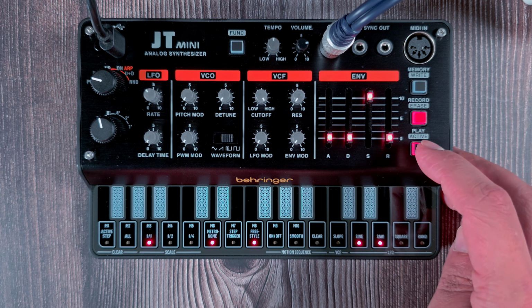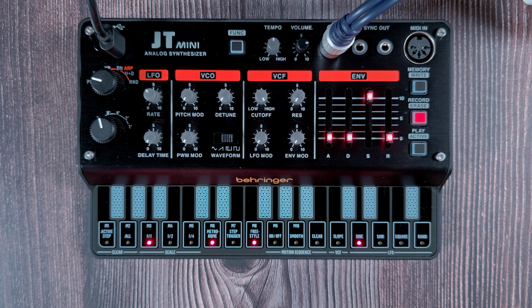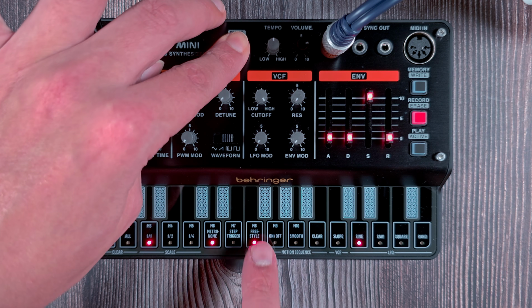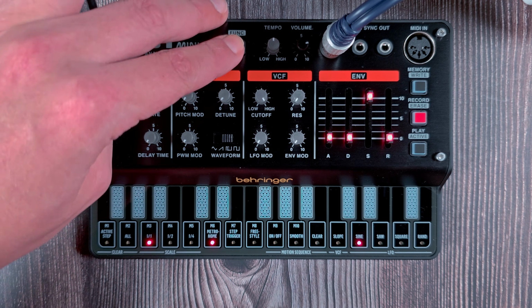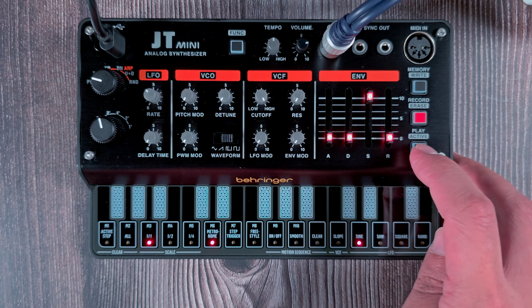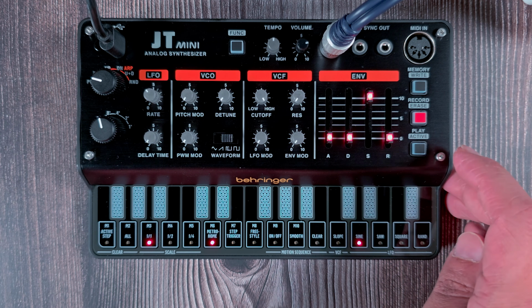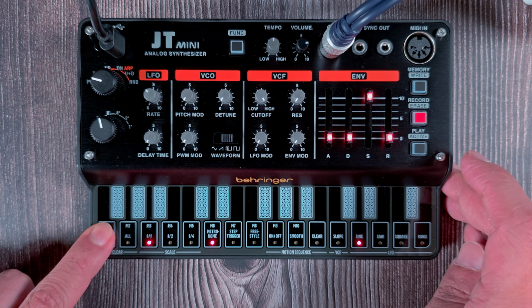That's pretty much it. So it depends on what you want to do. If you don't want to do quantization, press Function and then turn this on. If you want the sequencer or the synth to quantize your sequence, just turn it off. I'm going to do Function and then Clear to clear the whole sequence. And I'm just going to be pressing a key, just like that.